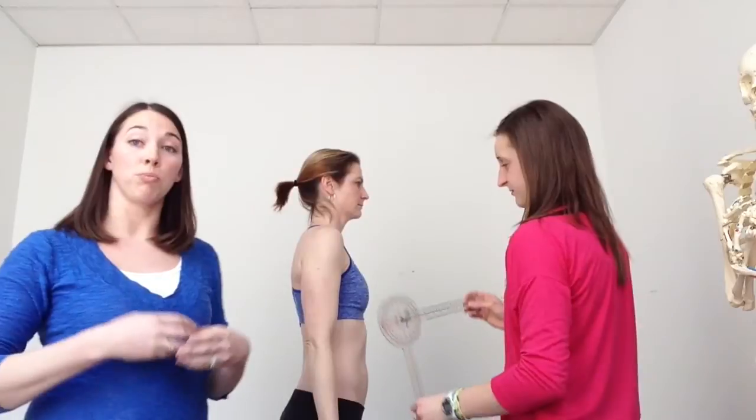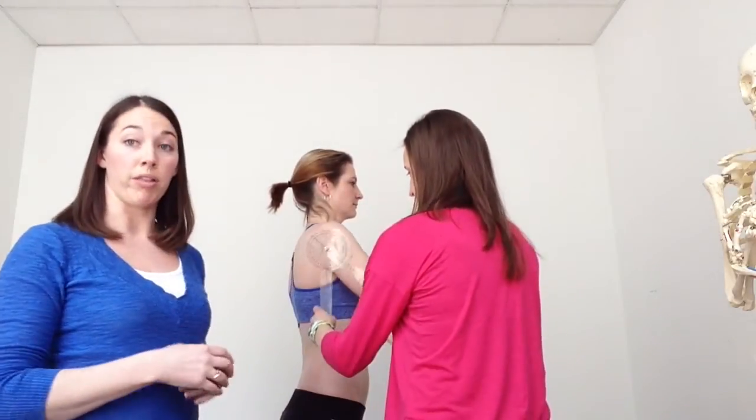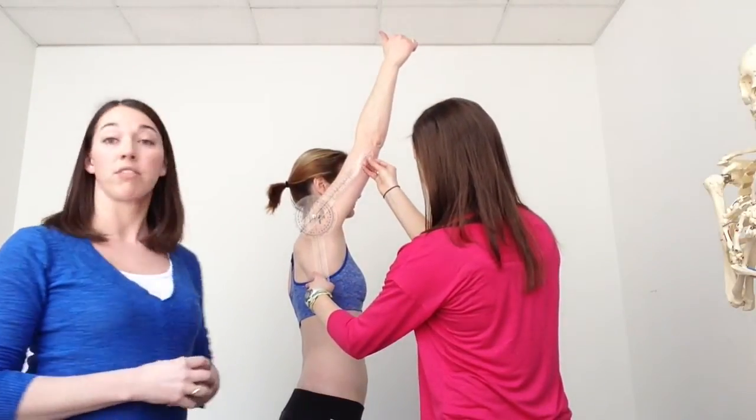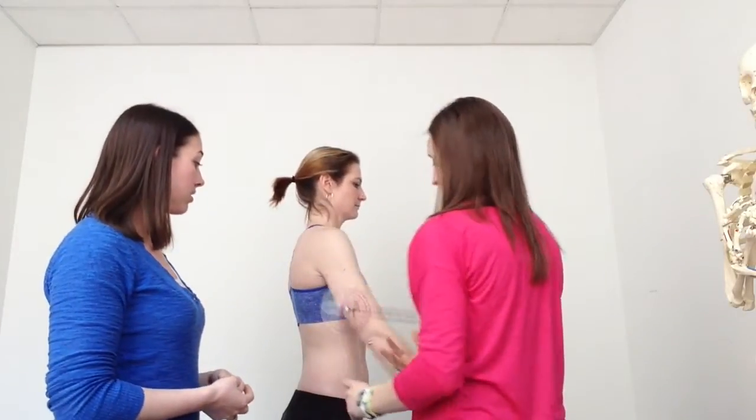And next you'll do passive range of motion. So you will move the patient's limb for them and take another measurement here and then relax. Good. So normal shoulder range of motion for flexion is 0 to 180 degrees. It's typical to have 5 degrees of difference between your active and passive range of motion.